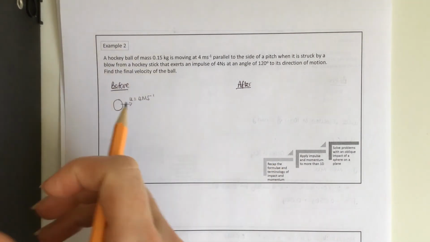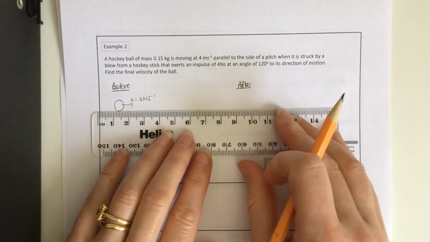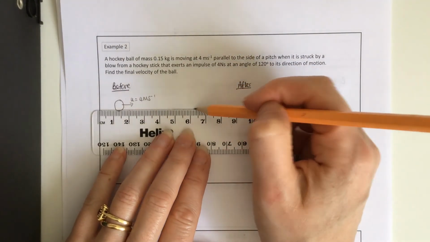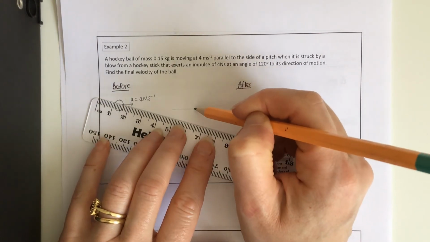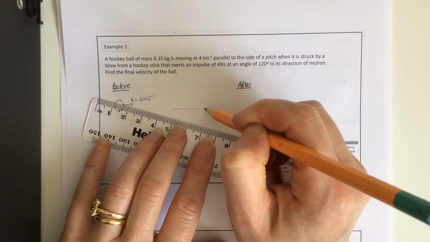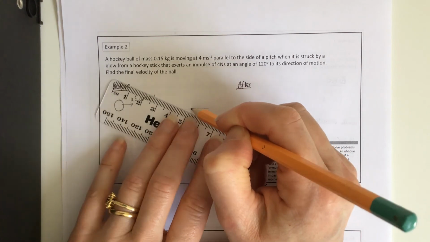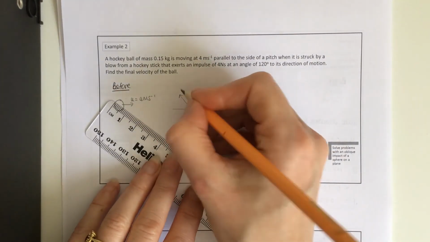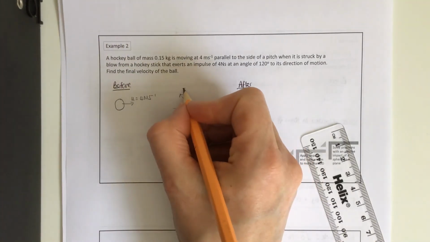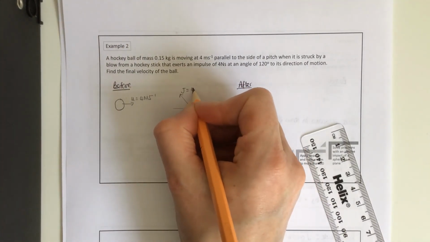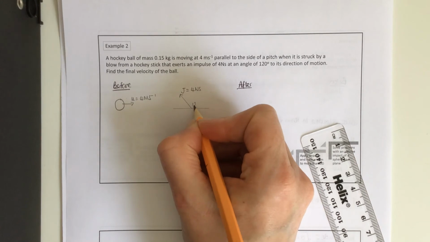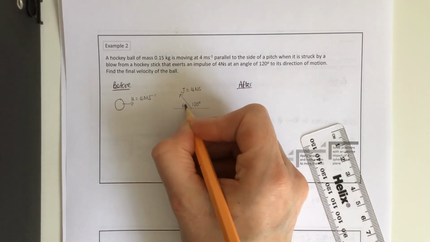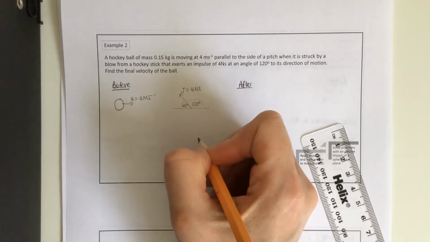Now in the middle, we draw the impulse and say what's happened with it. So we know that we've got an impulse at 120 degrees. So we start here, 120 degrees will be around here, something like that. So that's my impulse. I know it's 4 Newton seconds. This is 120 degrees, so I know that that bit there is 60 degrees.